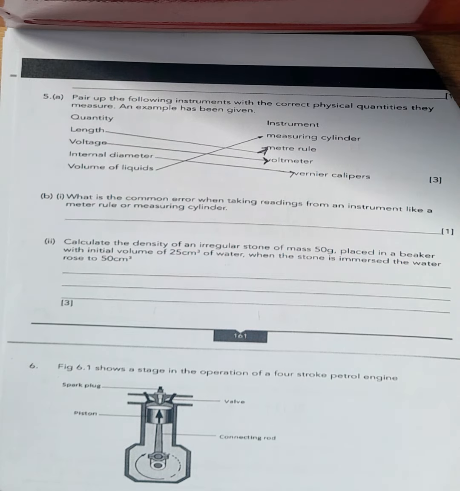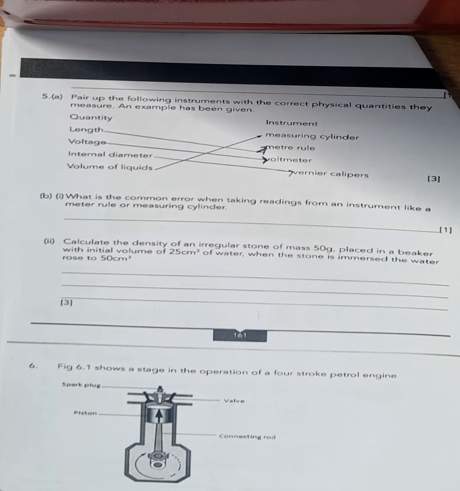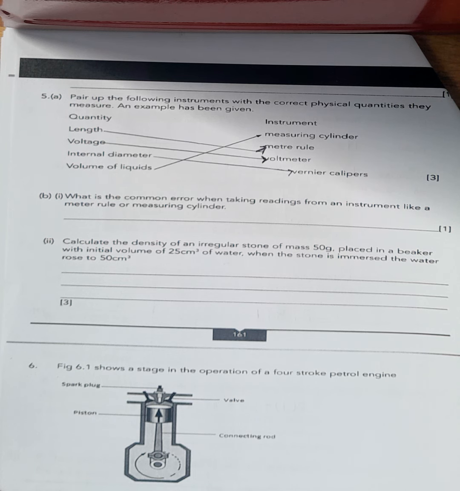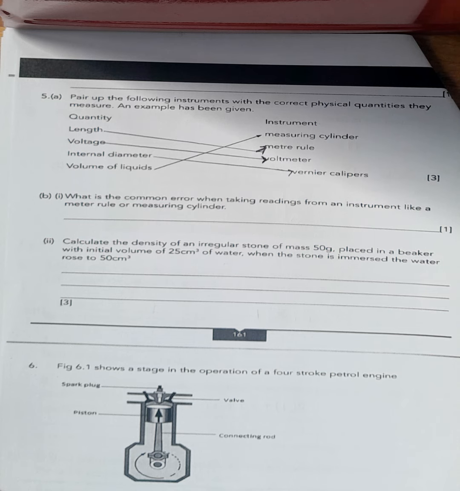So make sure that you understand other instruments that are used in physics, such as the micrometer screw gauge, and also that you understand the uses of the stopwatch, measuring cylinders, ohmmeter, and also ammeter. Make sure that you understand what they measure in physics.